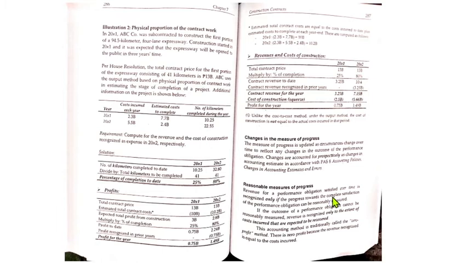So, the reasonable measures of progress. Okay, this is important. Revenue for performance obligation satisfied over time is recognized only if the progress towards the complete satisfaction of the performance obligation can be reasonably measured. If the outcome of a performance obligation cannot be reasonably measured, the revenue is recognized only to the extent of costs incurred that are expected to be recovered. This accounting is traditionally called the zero profit method.